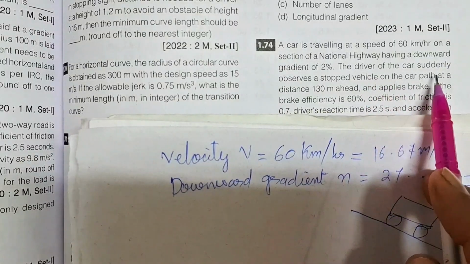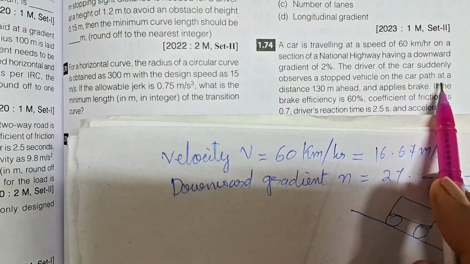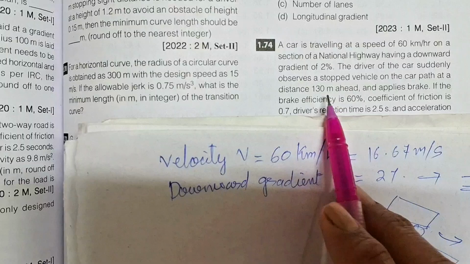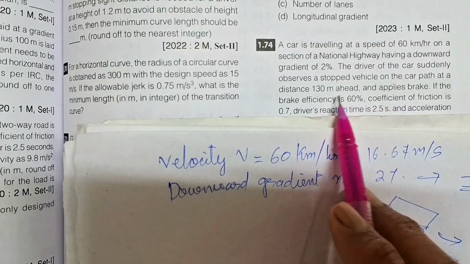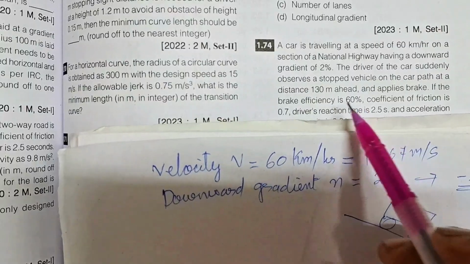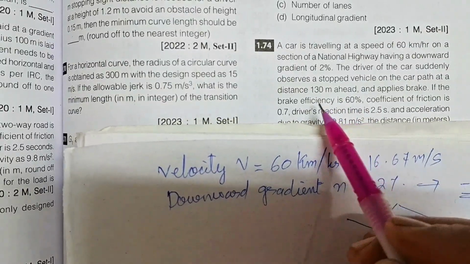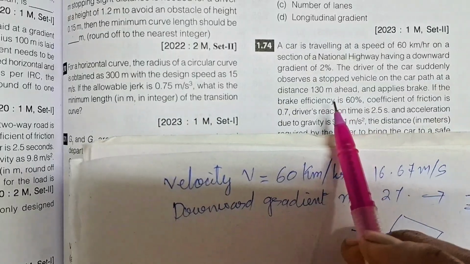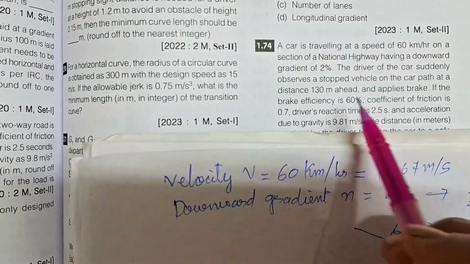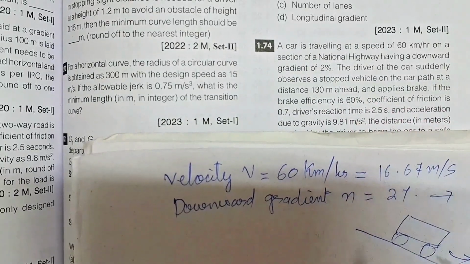The driver of the car suddenly observes a stopped vehicle on the car path at distance 130 meter ahead. Okay, so as such this is not required, because ultimately we have to find out stopping sight distance. Just we will see what is the sight distance. Before this we have to stop. ओके, स्टॉपिंग साइट डिस्टेंस का मतलब ही ये होता है कि जो भी ऑब्स्टेकल है उससे पहले हमको ब्रेक मारनी है.